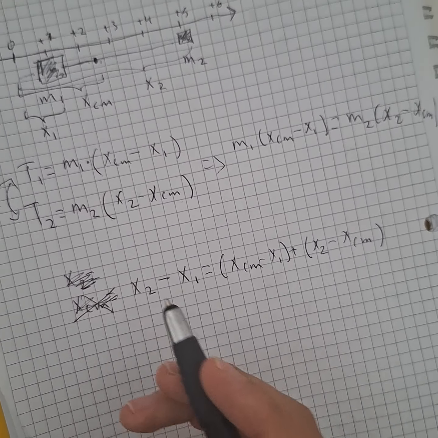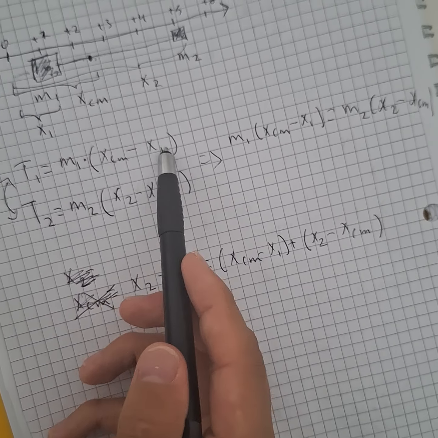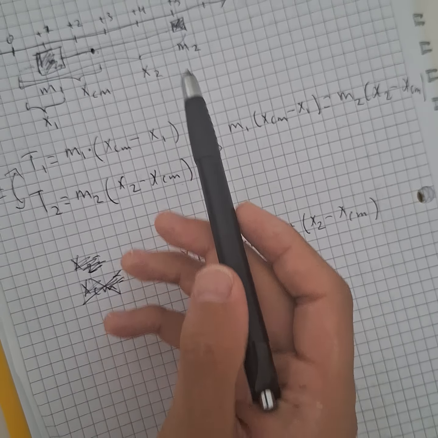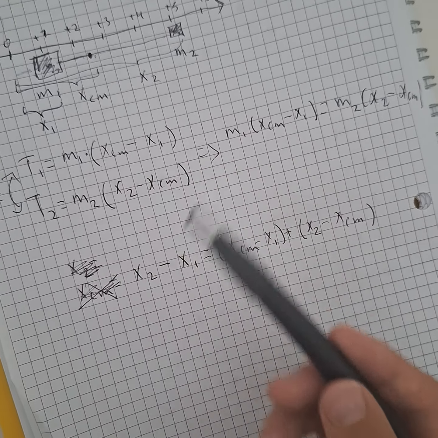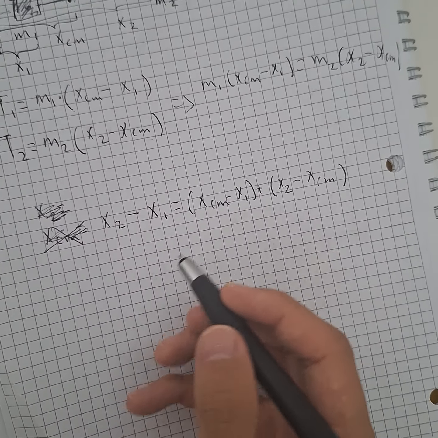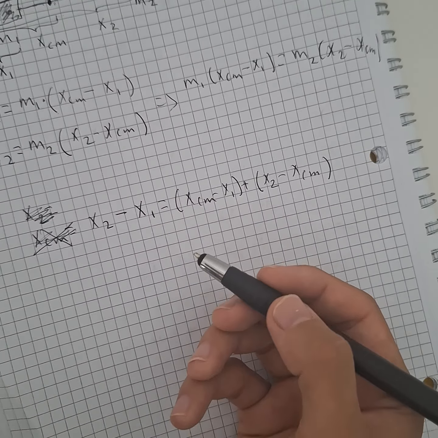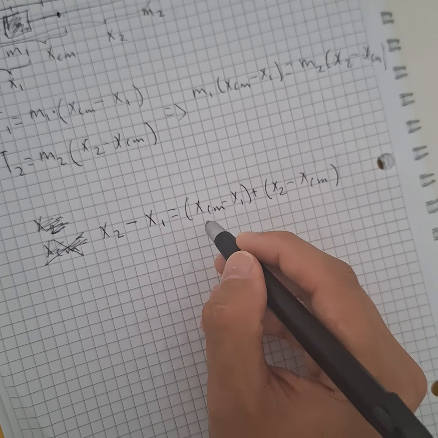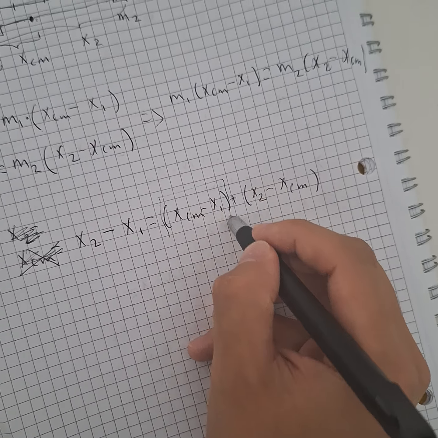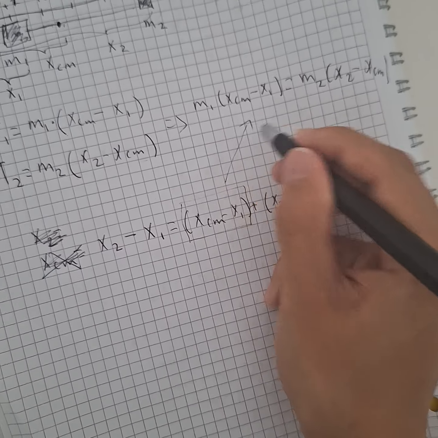And previously we know that this distance is this small distance, and this distance is the distance of the second object from the center of mass. Now we will substitute the value of this term inside that equation.